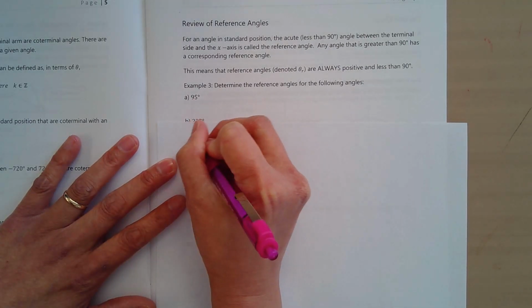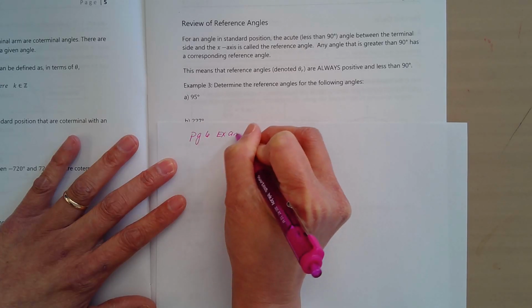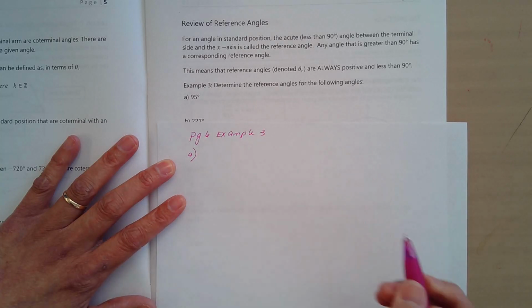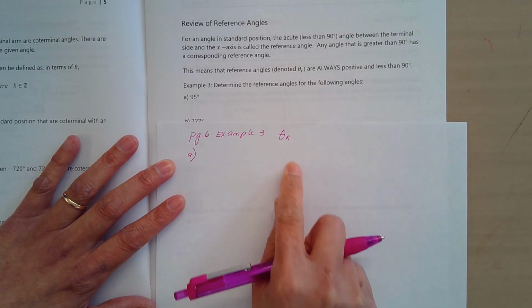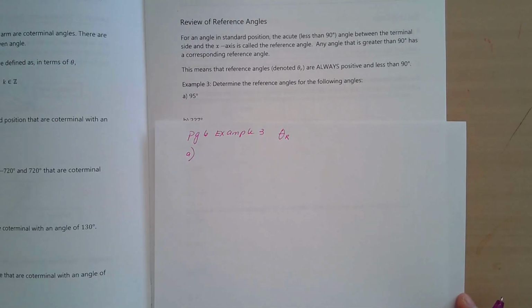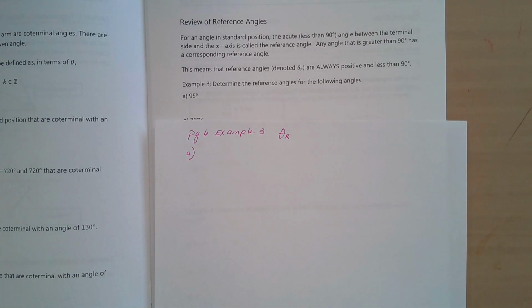This is page 6, example 3. Determine the reference angle, theta r. Maybe I've gotten used to theta r being uppercase, but it could be lowercase.